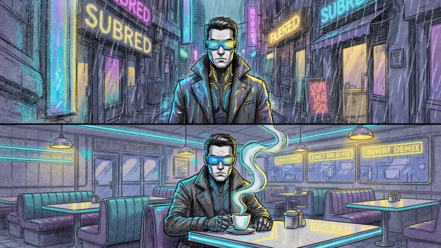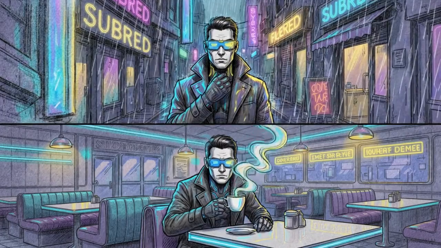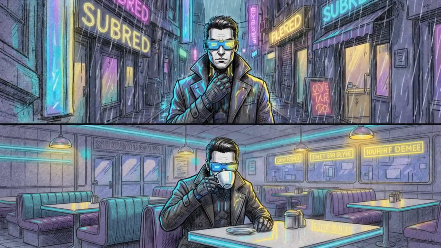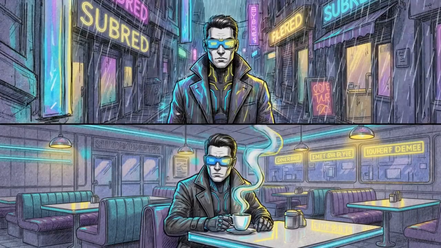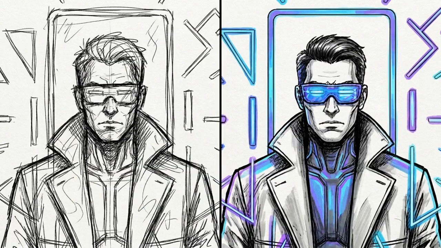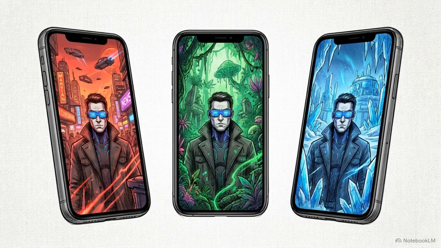Here is the final sequence with the 2 clips played back-to-back. The movement is expressive, and the character identity is maintained through the transition. By following this workflow, you've gone from a single character design to a high-resolution, mobile-ready narrative with consistent visual continuity.